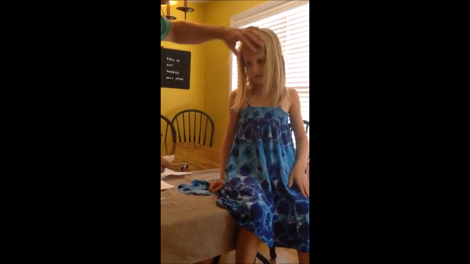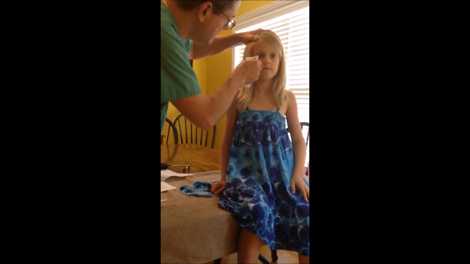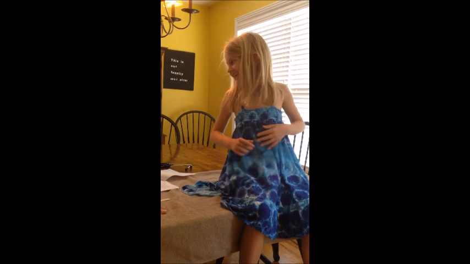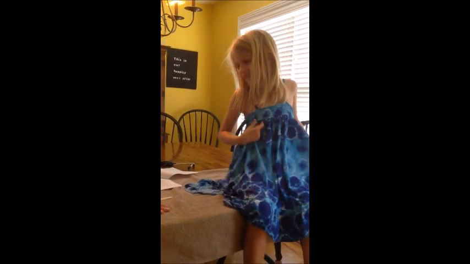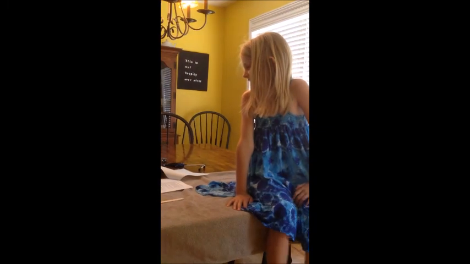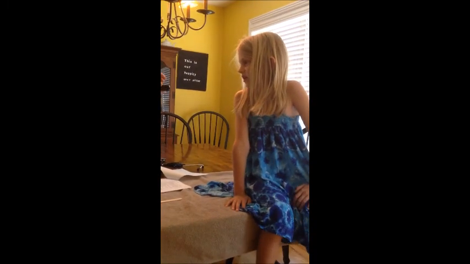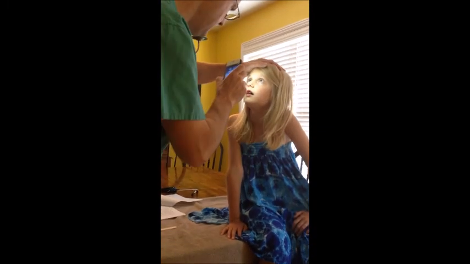Ellie, I'm going to have you look straight ahead and open your eyes. As you can see, the blink is present. Next, we're going to check the iris and pupil. The iris is visible. I'm going to turn on the light here. Look right at me. Good.